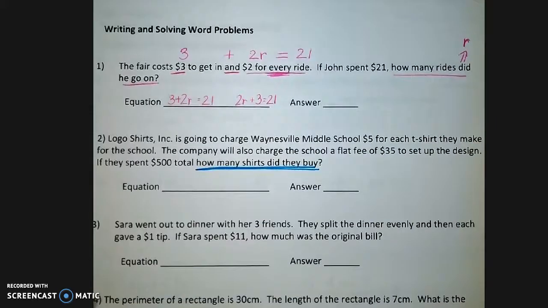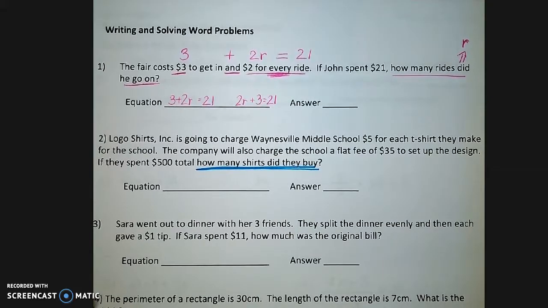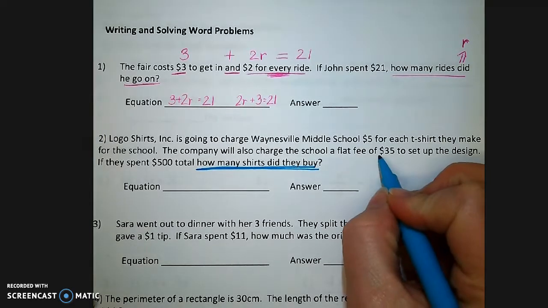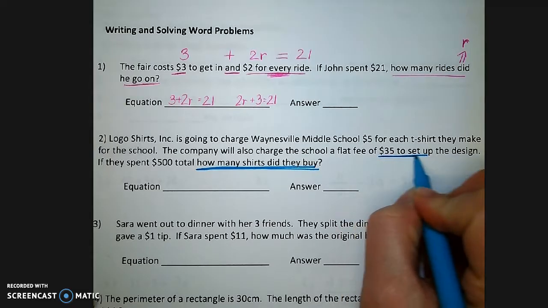Now you could use the variable S that tends to look like a 5. So I tend to shy away from it and not do that as much. I typically will use an X or a Y, just because also next year in 8th grade you're going to be using the X and the Y pretty much exclusively, because you're going to be working on the coordinate grid and graphing stuff. So once again, they're going to charge us that $35 one-time setup fee.